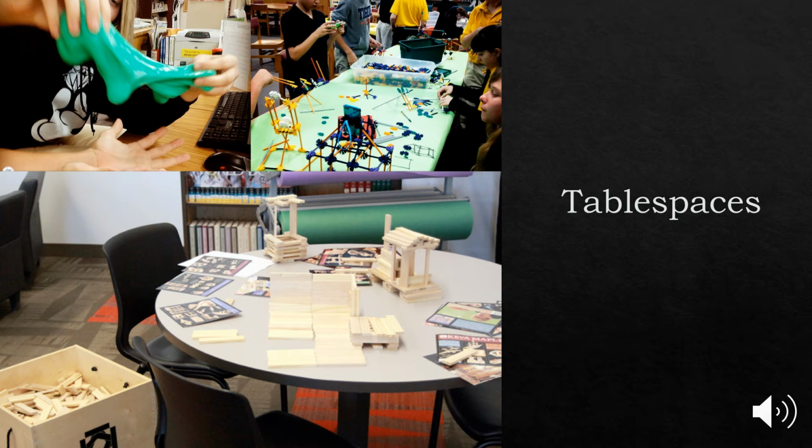For those who feel they can only afford a small section of the library, consider the table space. You place a selection of building materials, Lego, K'NEX, or Kava blocks. Kava blocks are the wooden structures you can see on the bottom image, along with some design suggestions on the table. And you can watch students just take challenges like build the tallest possible tower, or make a suspension bridge that can go between tables. And they just take those concepts further than you'd ever expect.